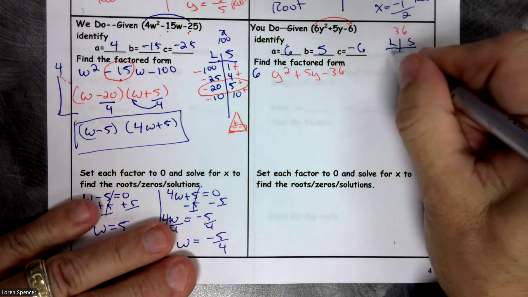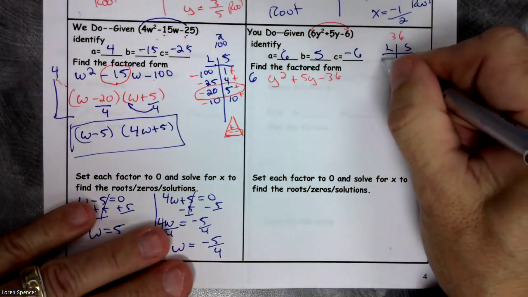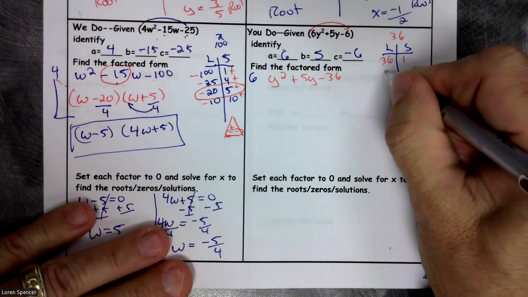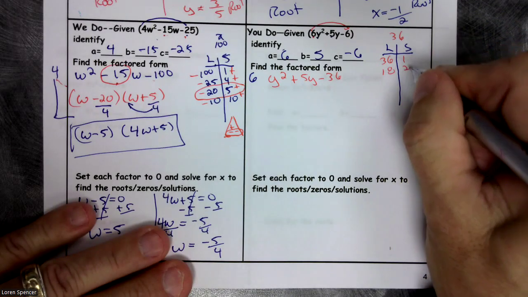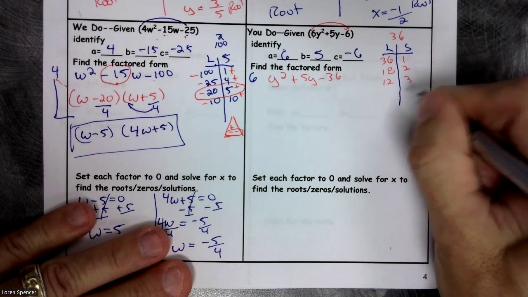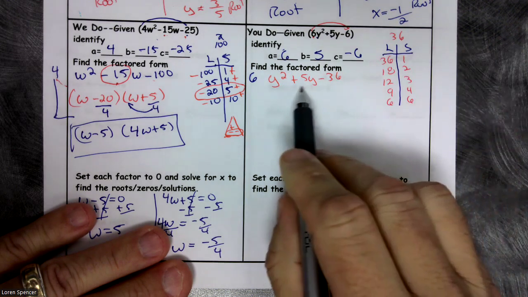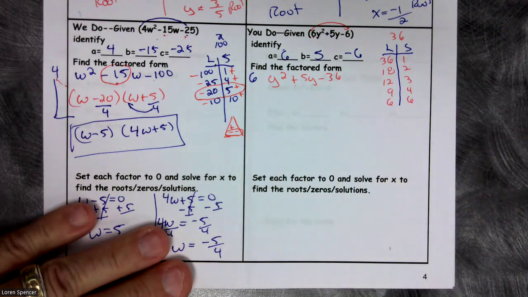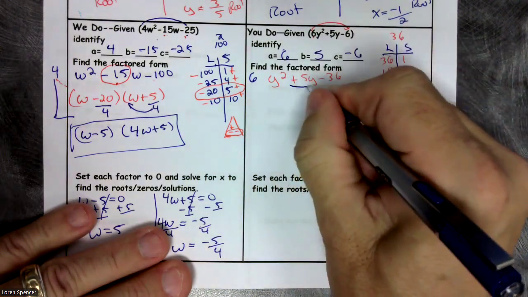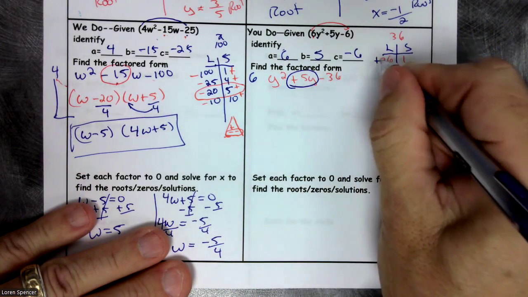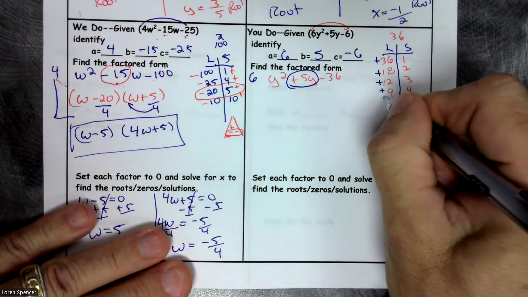So I need the factors of 36. And there happen to be a lot of them. There's 36 and 1, 18 and 2, 12 and 3, 9 and 4, and 6 and 6. I notice that the middle factor is positive, which means my large factor has to be positive.